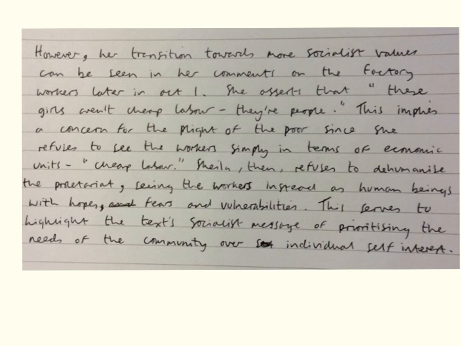This implies a concern for the plight of the poor, since she refuses to see the workers simply in terms of economic units, cheap labour. Sheila then refuses to dehumanise the proletariat, seeing the workers instead as human beings with hopes, fears and vulnerabilities. This serves to highlight the text's socialist message of prioritising the needs of the community over individual self-interest."